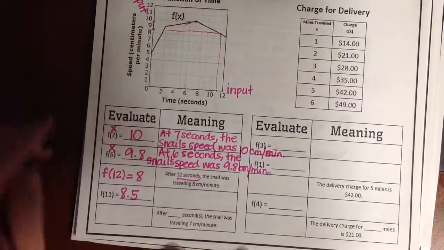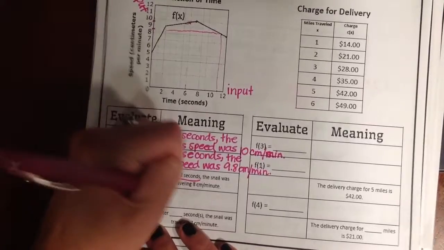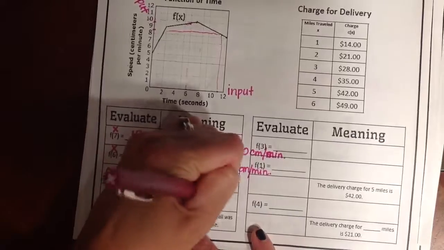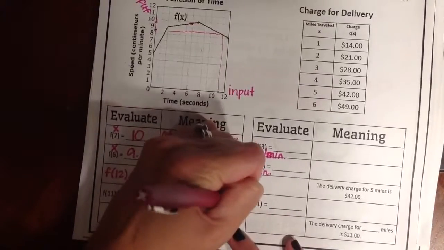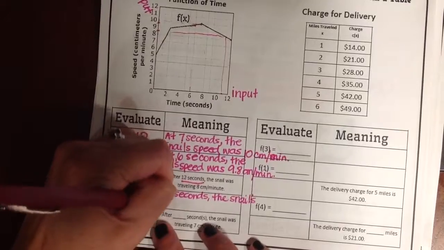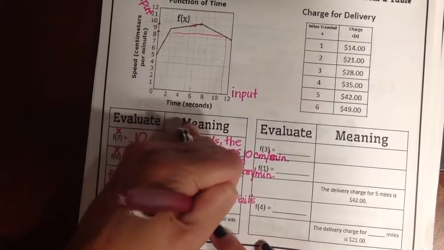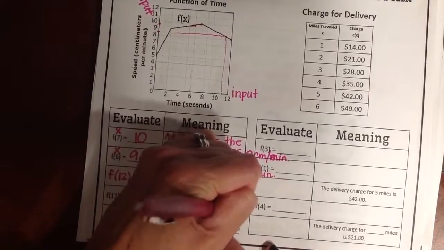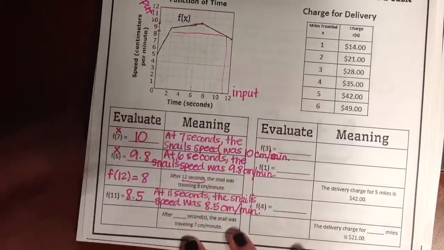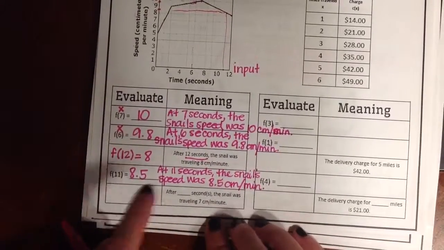And now I want to write the meaning. So I'm going to follow the same format as the others have been. At 11 seconds, the snail's speed was 8.5 centimeters per minute. I'm sorry, minute. I keep wanting to say second. Per minute. Okay.